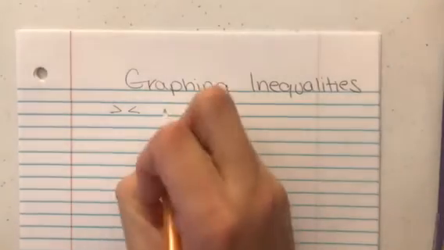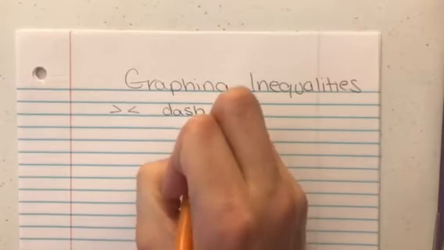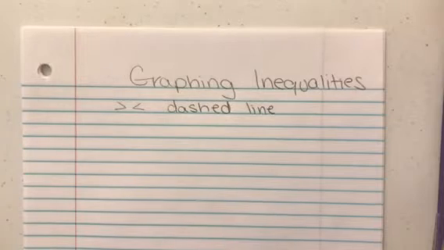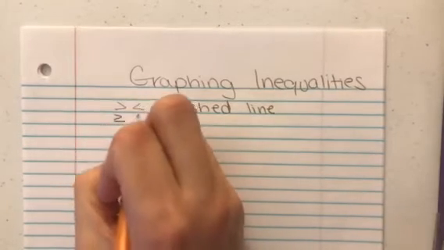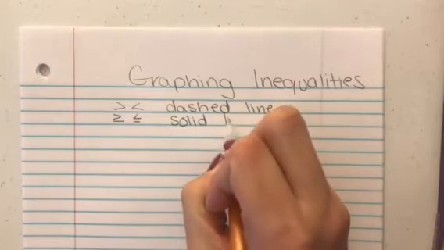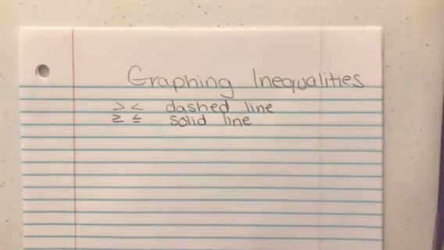So our rules with graphing inequalities on the coordinate plane say that if we have greater than or less than, when we graph, we are now going to use a dashed line. If we have greater than or equal to or less than or equal to, we are going to use a solid line, which is just a line like we've been drawing.